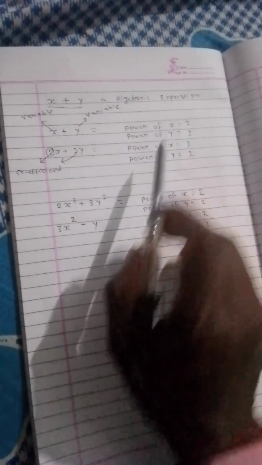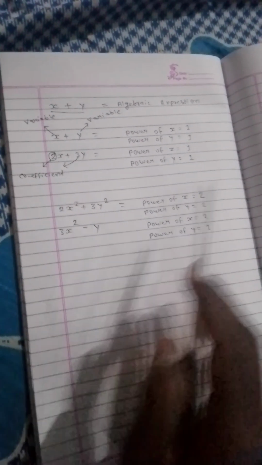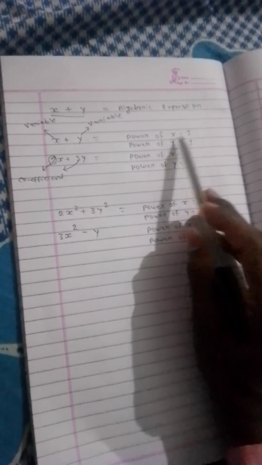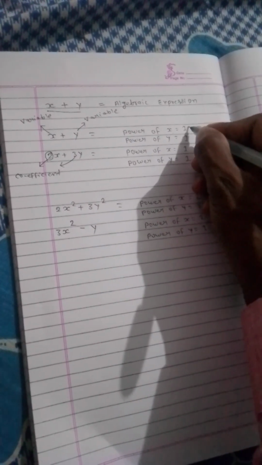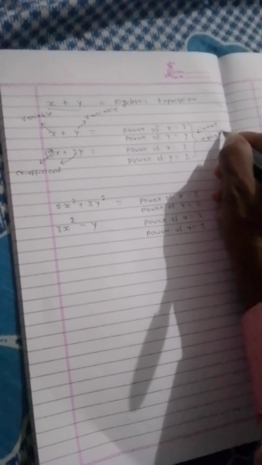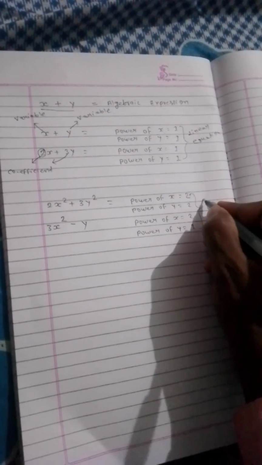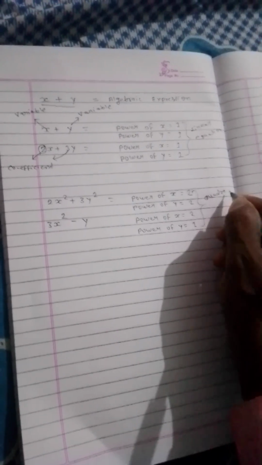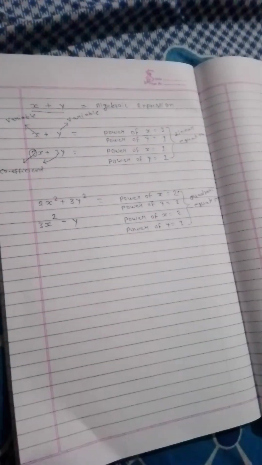So if we find that in any algebraic equation, either in this or this, power is 1, we call it a linear equation. What do we call it? Linear equation. And if we see power is 2, then we call it a quadratic equation. Quadratic equations.